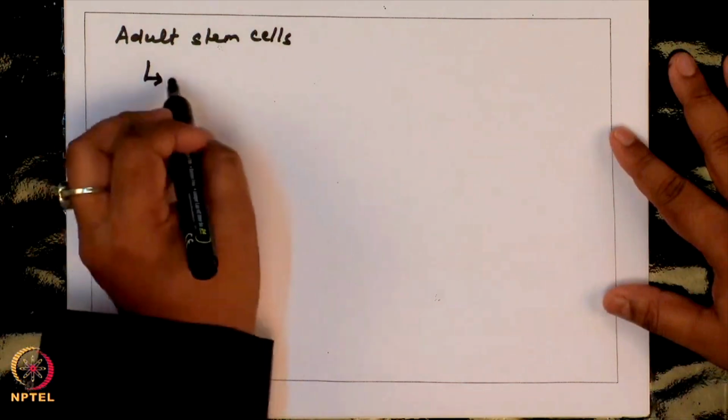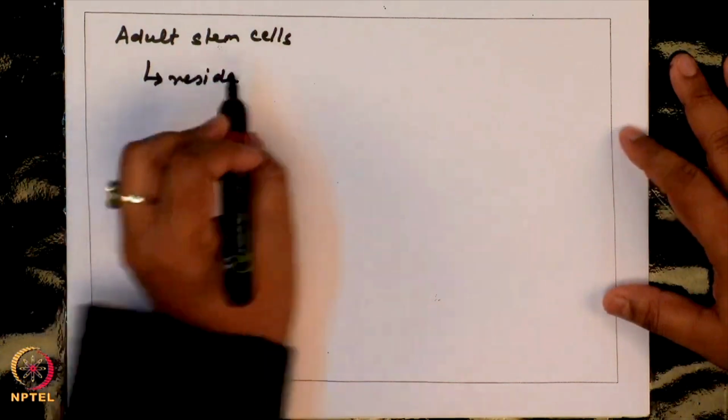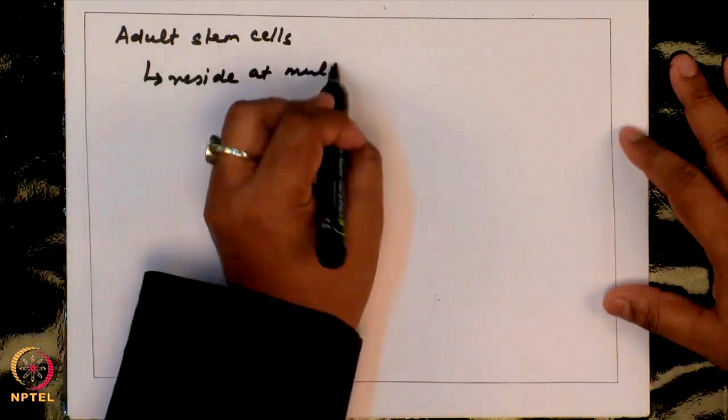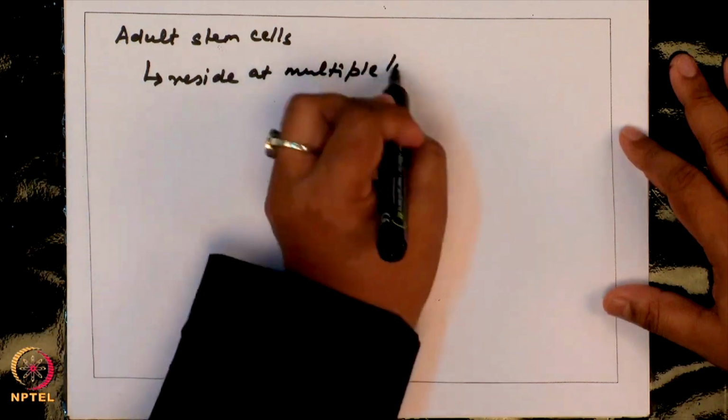These stem cells reside at multiple locations.